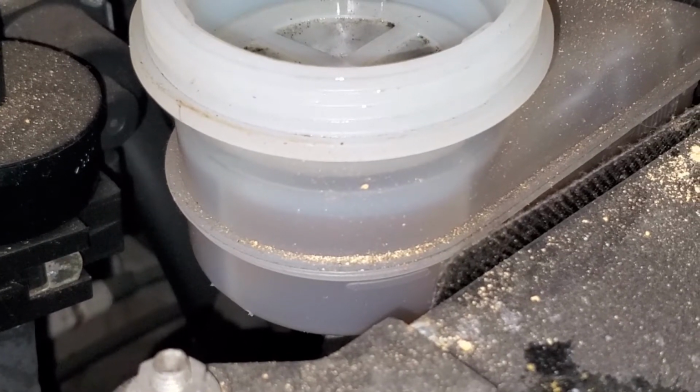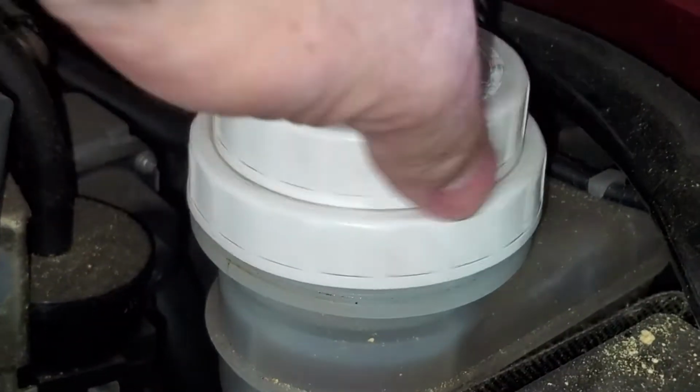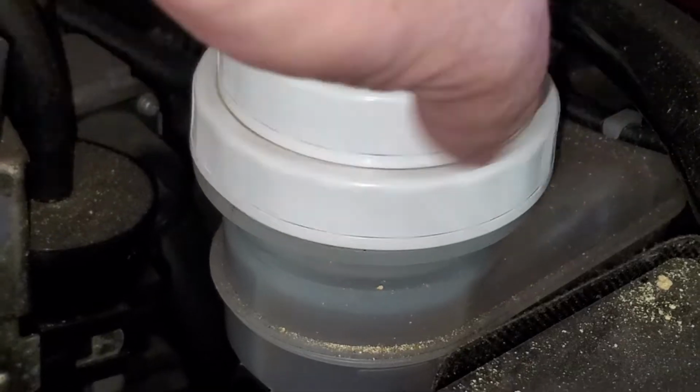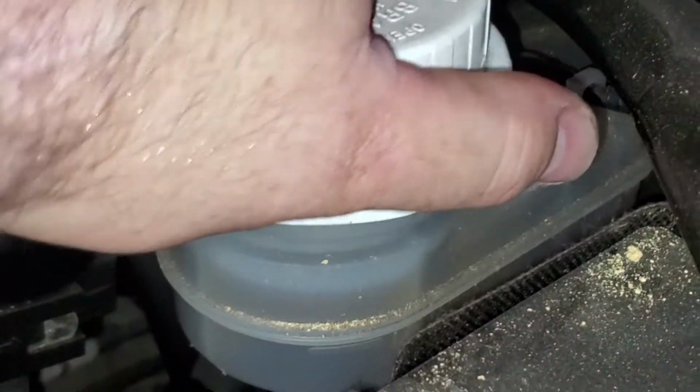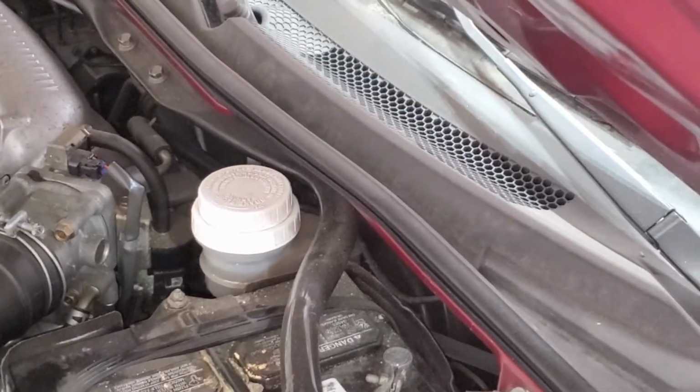So what we're going to do is take a flashlight and shine it on the other side of this, and see how well we're doing. However, before we leave our brake fluid reservoir, let's go ahead and close it, not too tight, because you never, ever want to get any dust or water or anything in there. That has to be a sealed environment.